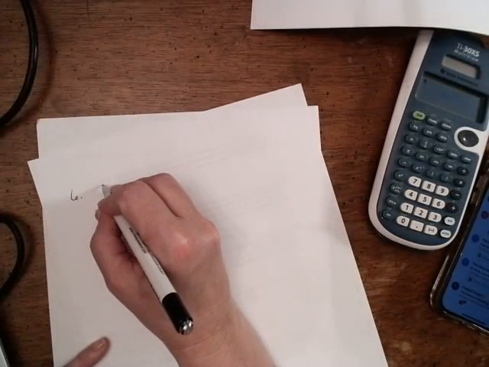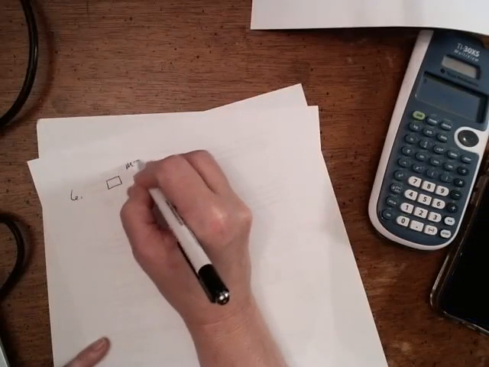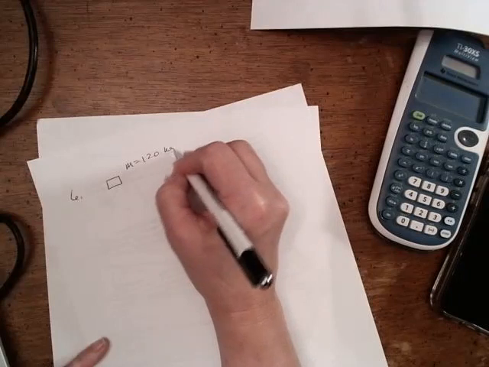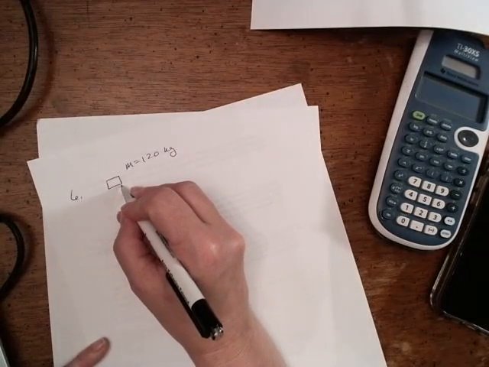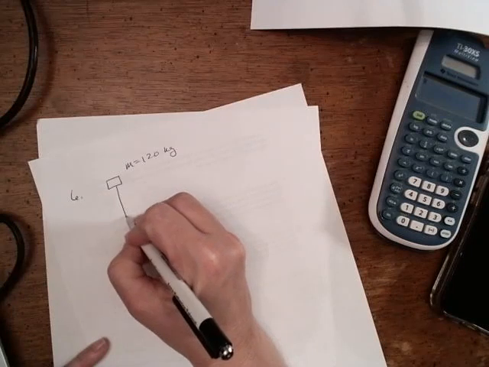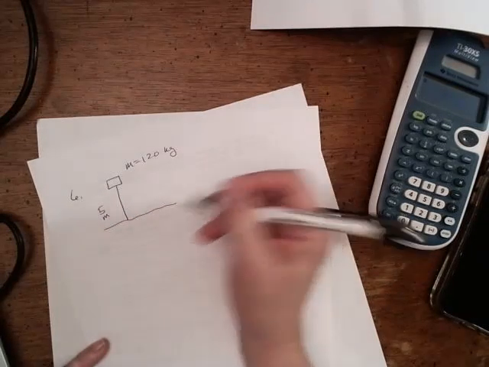So we've got an object. We don't know what it is, but it's some kind of object. It's got a mass of 120 kilograms, and it's on a platform that's 5 meters above the ground. And I guess it's going to fall.